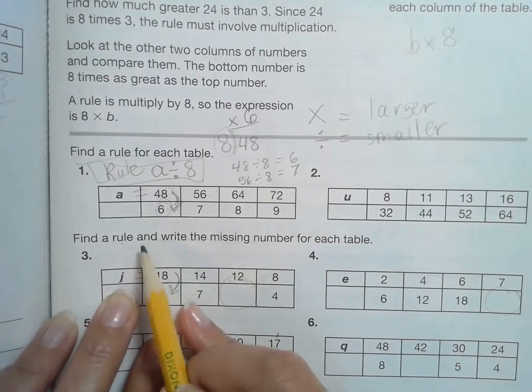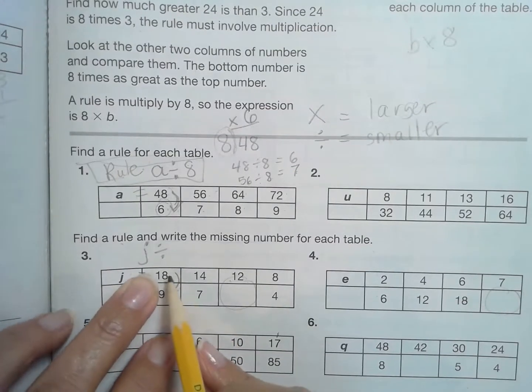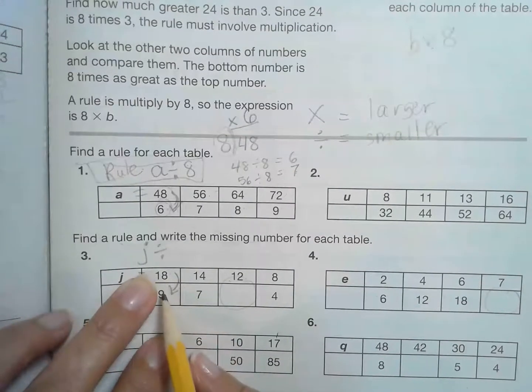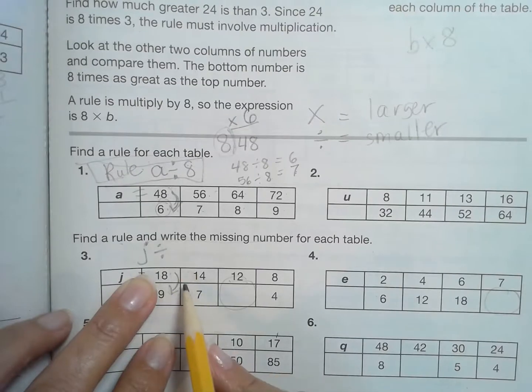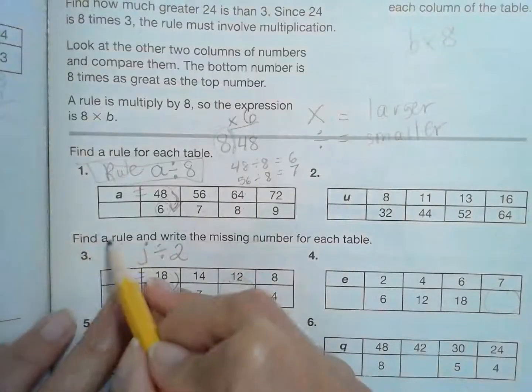So I think my rule is going to be j divided by, so now I need to think about that. 18 divided by what number equals 9? We know our multiplication facts. I know 9 times 2 is 18. So if I were to divide by 2, that should be my rule.